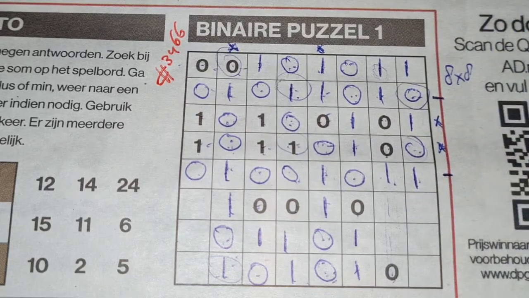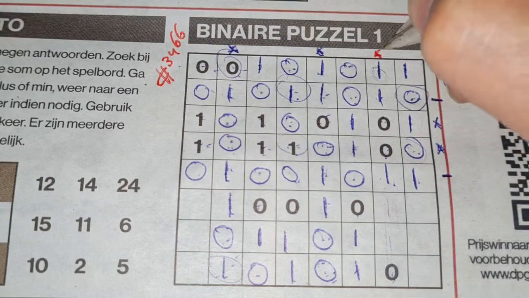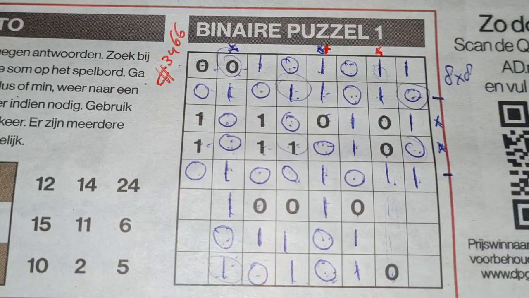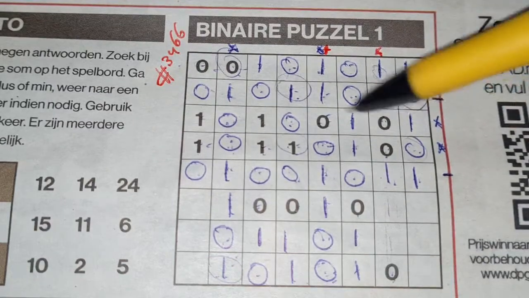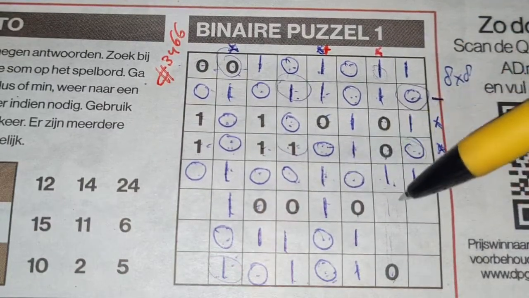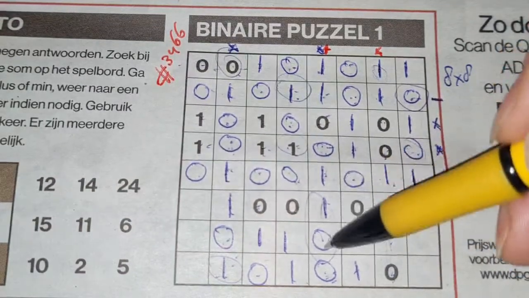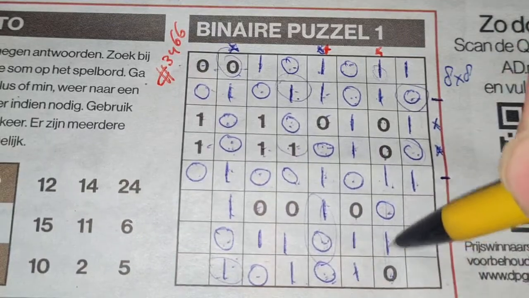Oh, yeah. This column. And this column. Yes. Okay. 1, 1, 1, 1, O, O, O, O, 1, 1, empty box, O, O. So we need to switch those two digits. We have a 1 here, this should be an O. We have an O there, this should be a 1.